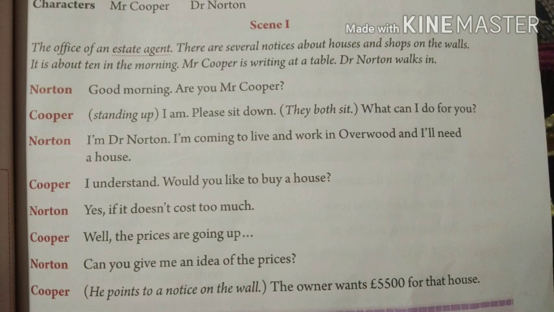Cooper: I understand. Would you like to buy a house? So you want to buy a house from me, right? Norton: Yes, if it doesn't cost too much. Norton says he wants to buy a house, but he doesn't want one that costs too much. He wants a cheap house.